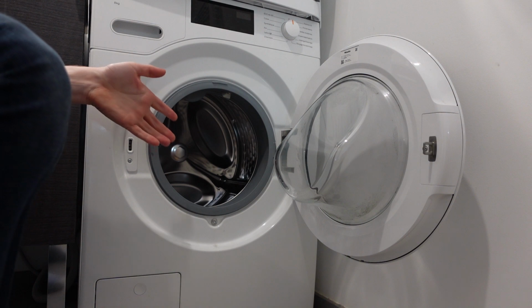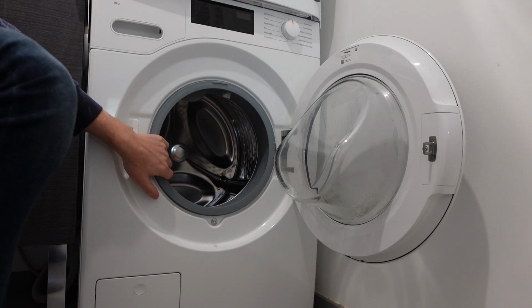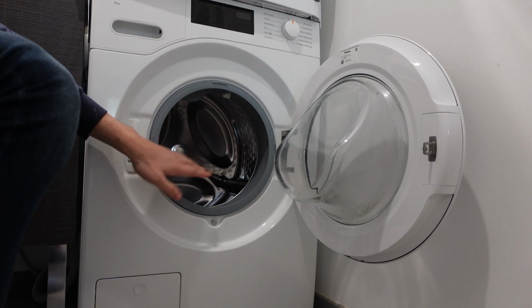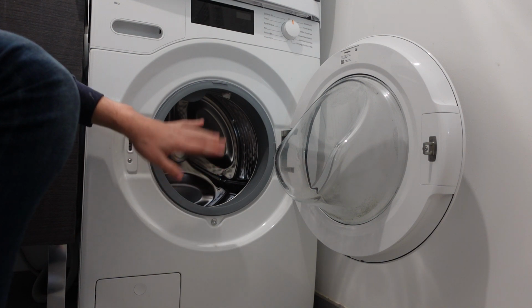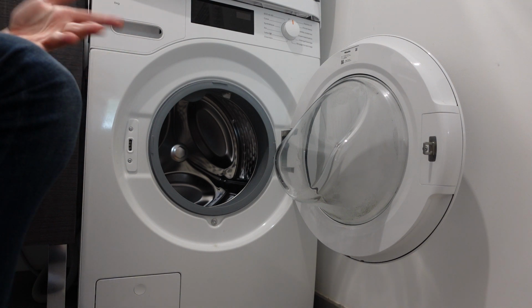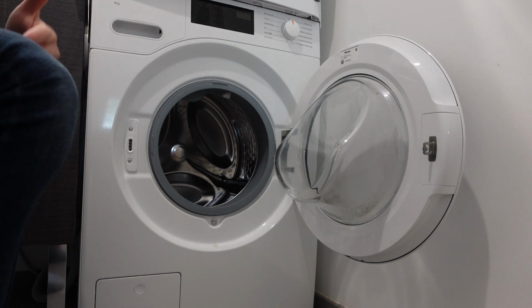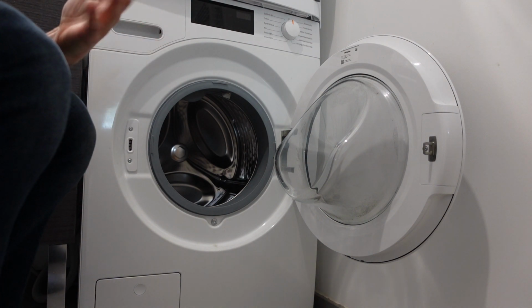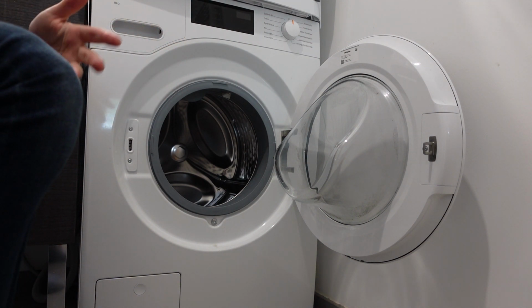So to get all of the suds out of the machine, what you want to do is just run an empty load, run an empty cycle with no detergent, to just get all that detergent washed out of there. And then see if that doesn't get rid of this error. And if it does, that means that what was causing it was the sudsiness and too much detergent.